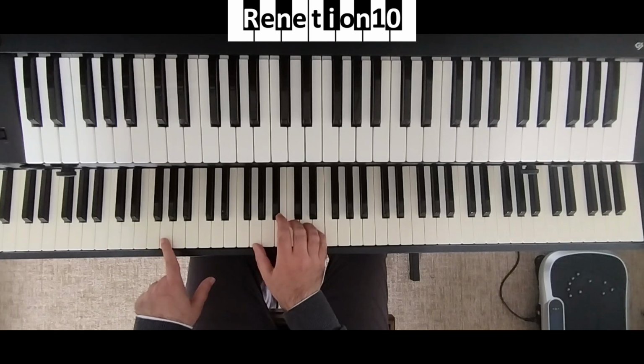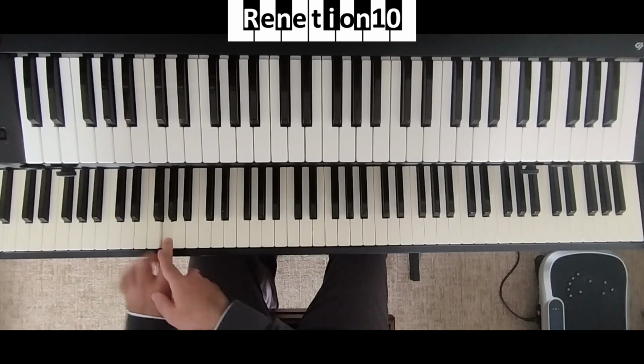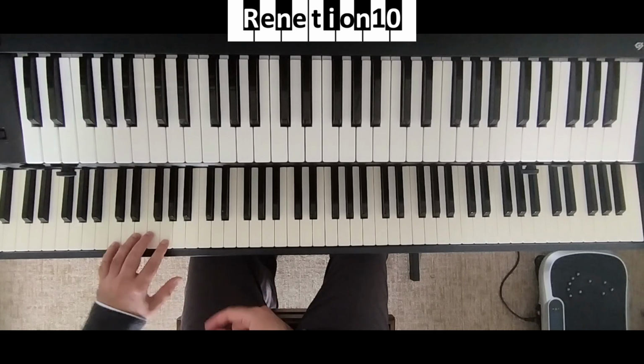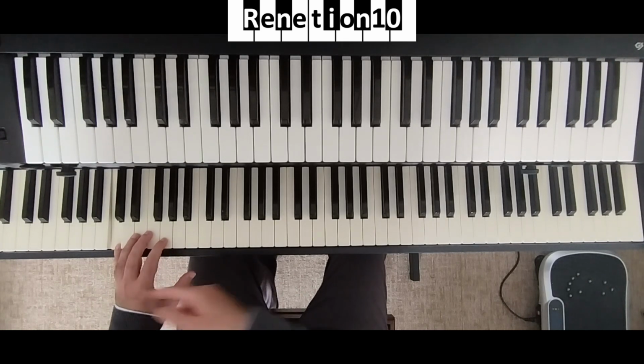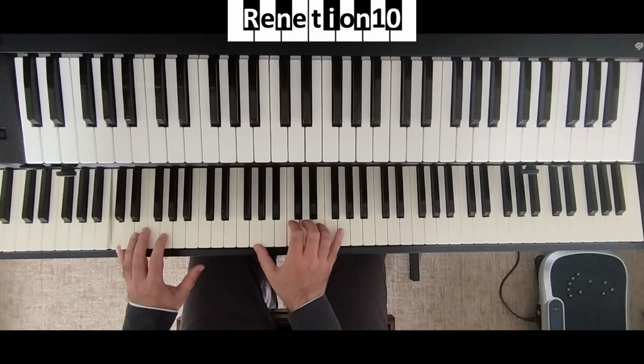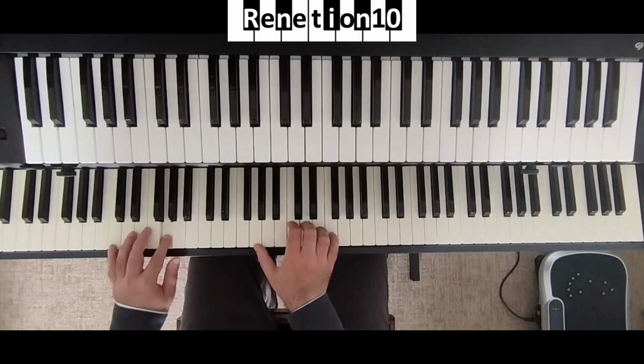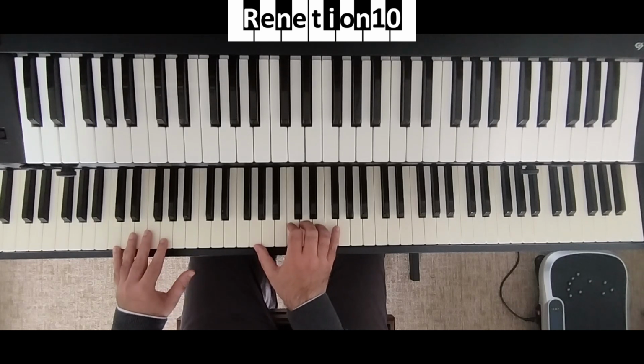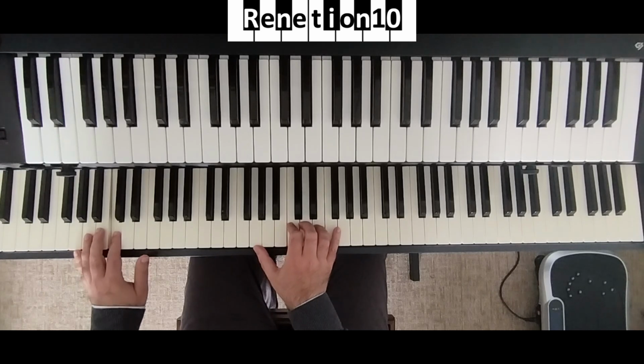How do you do this? So it's just a little fifth on the bass before going to the real bass. An octave lower also works.